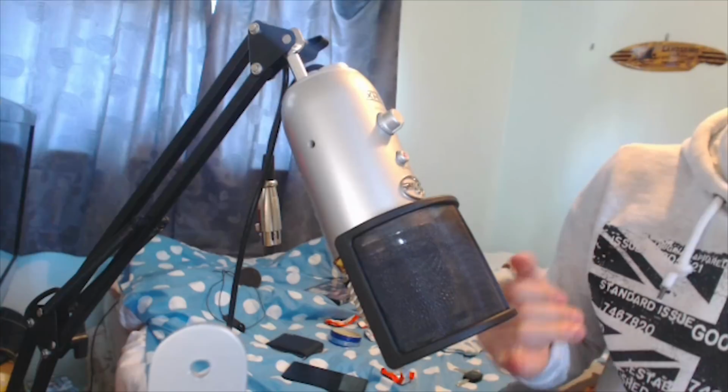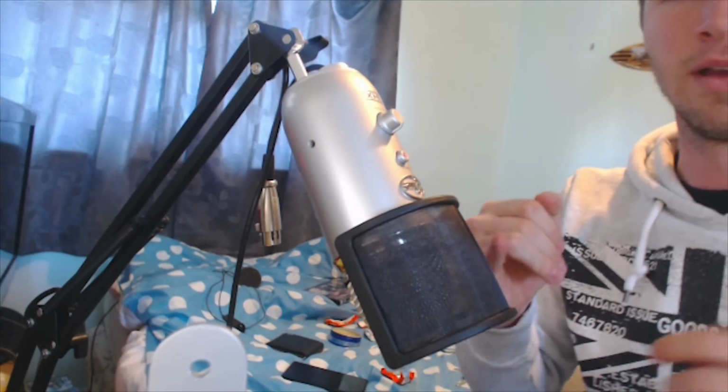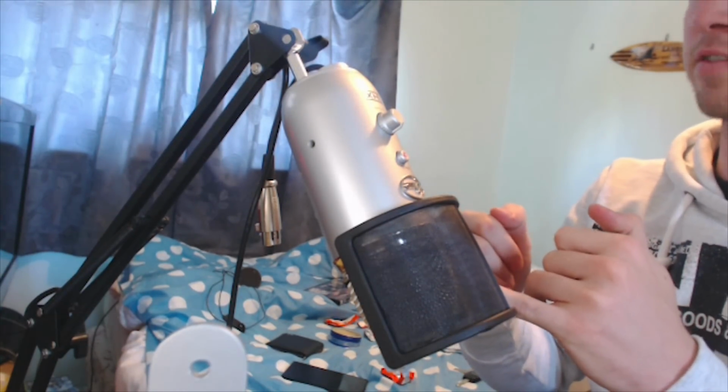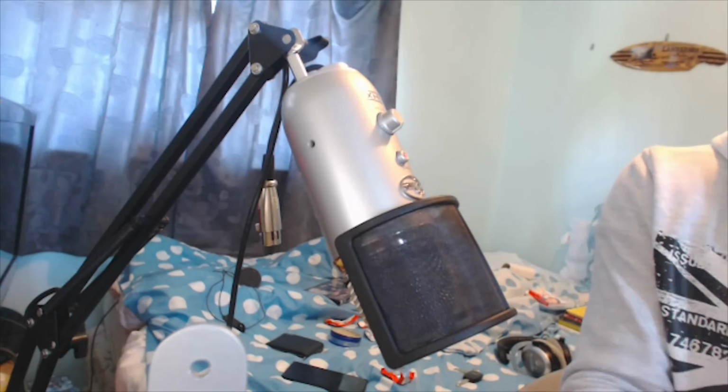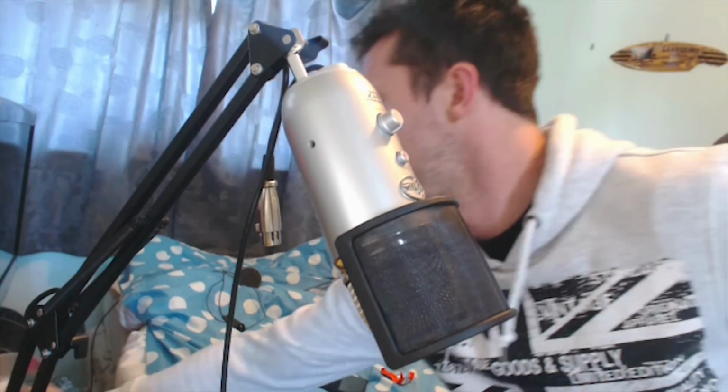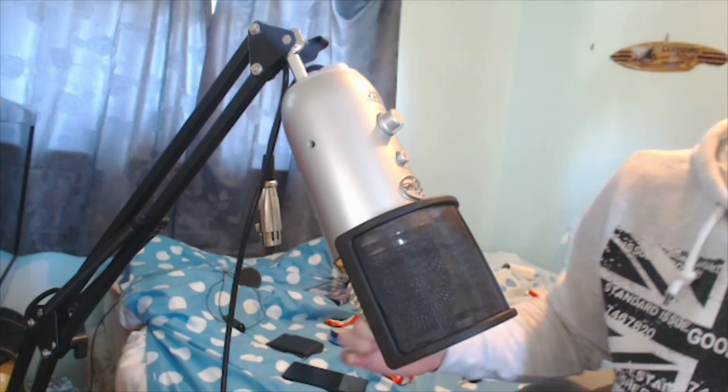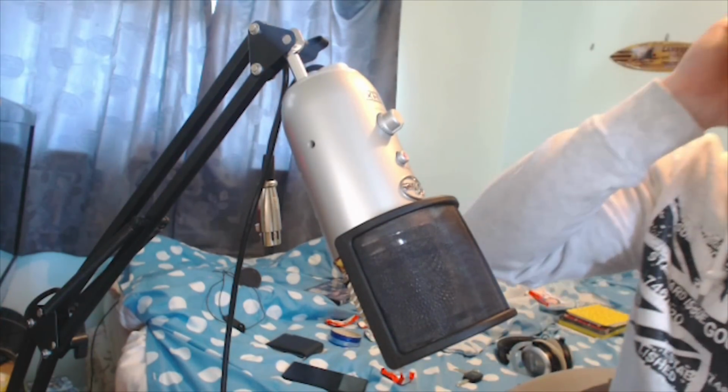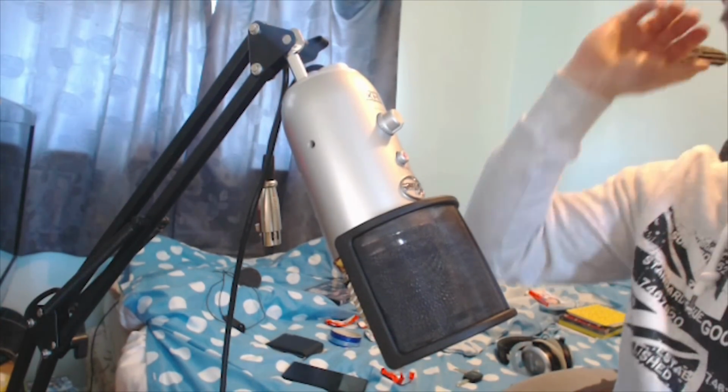I love the Yeti, and this is a little pop filter as well. I bought this pop filter. This was £8 off Amazon. That's including the postage. So it's like £4.50, but I wanted it quickly, so I paid like the extra £4 for it.